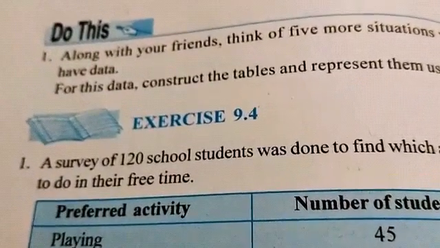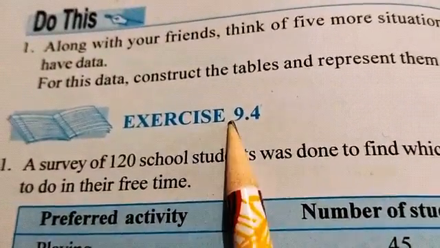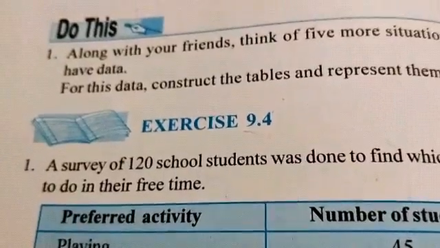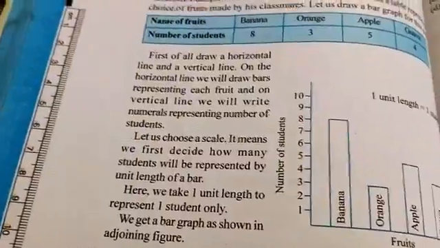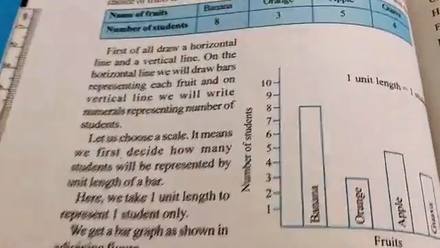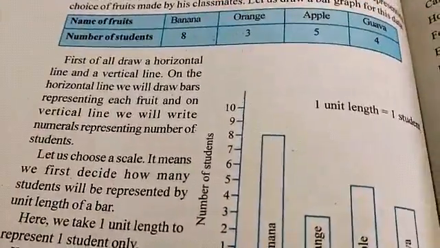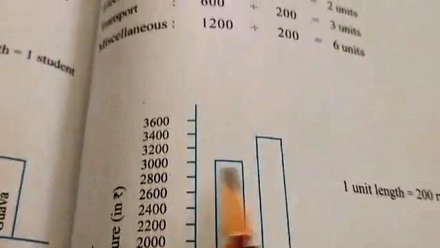Hello student, today we are going to do exercise number 9.4. So I already said in my last lecture that now we have to do this type of bar graph. And this bar graph that you have to do is to be done in your graph paper.